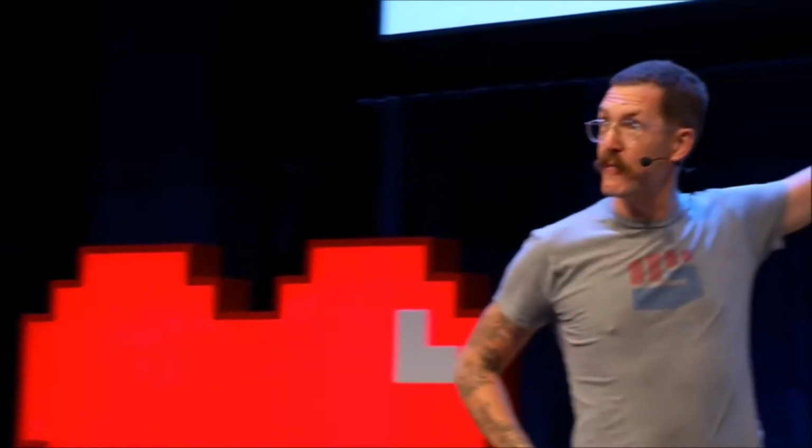This is an iPhone 10, and up until September, I thought this was the best phone ever made. I now realize it's terrible and I need to buy a new one, right? This happens every year because of Moore's law, the doubling of capability for the same amount of money. Now, why is this important?